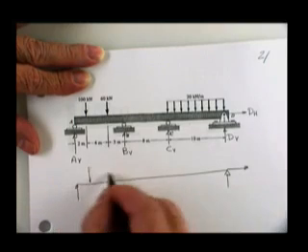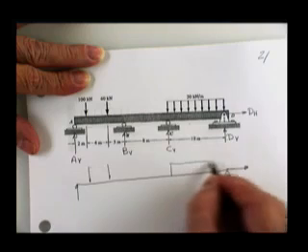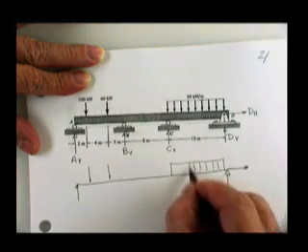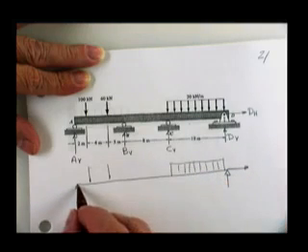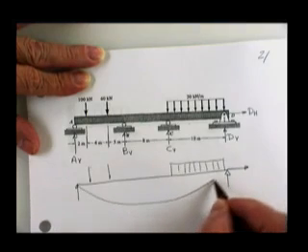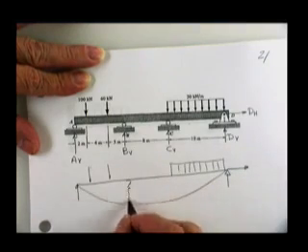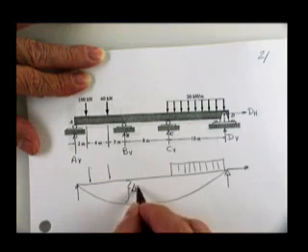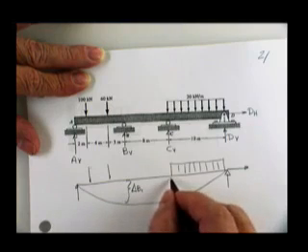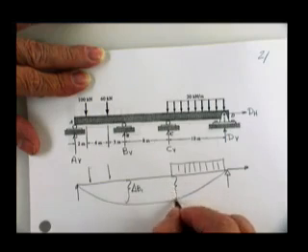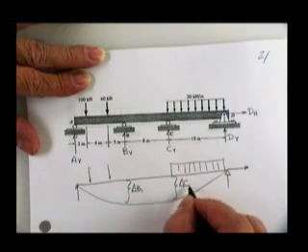And you put all the loads on it. And it sadly deflects like this, causing some deflection at B due to the first loads, and some deflection at C due to the first loads.